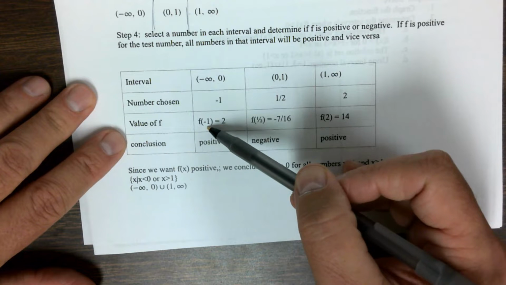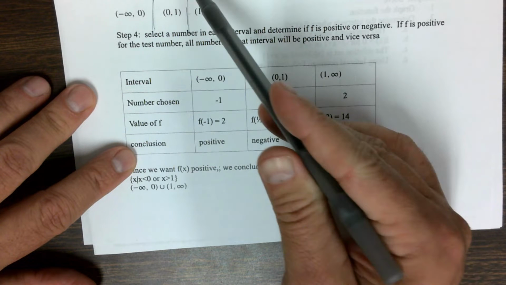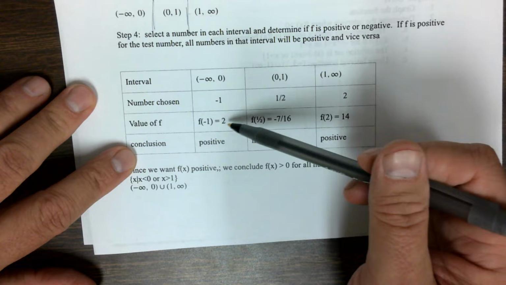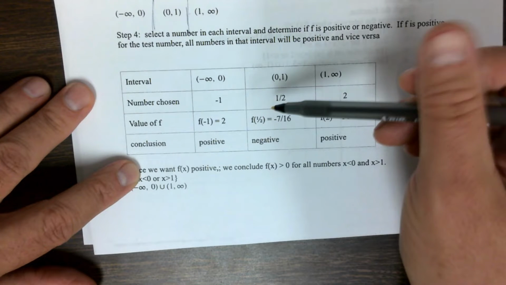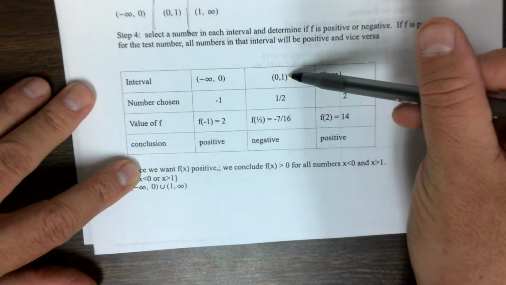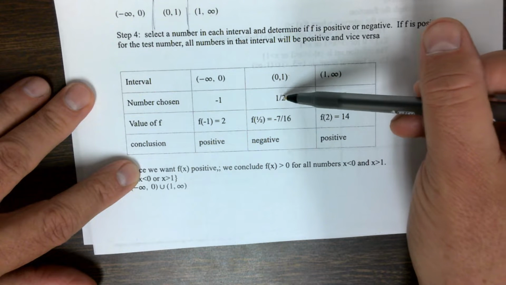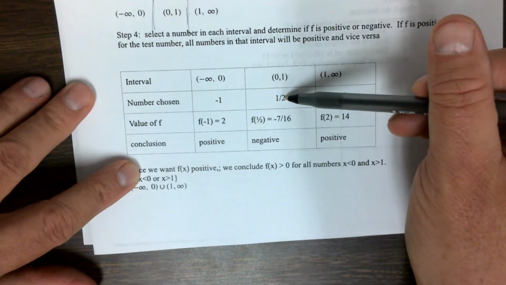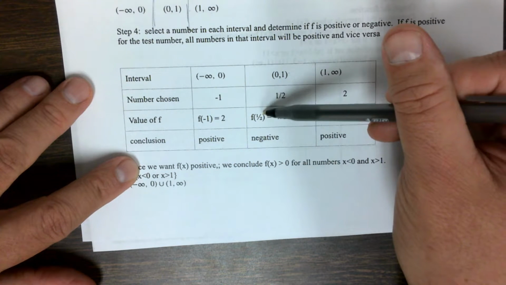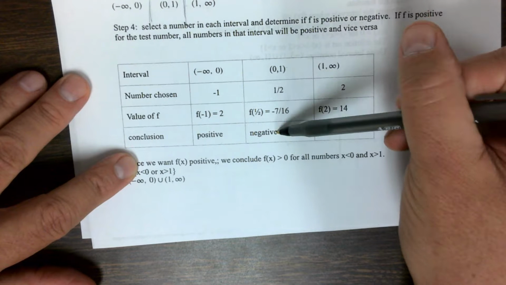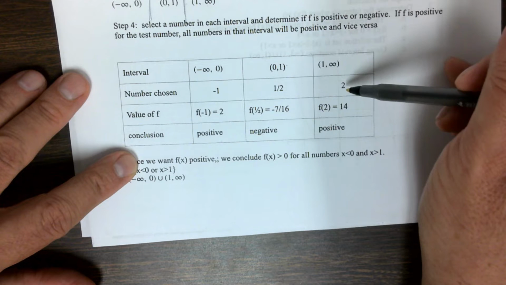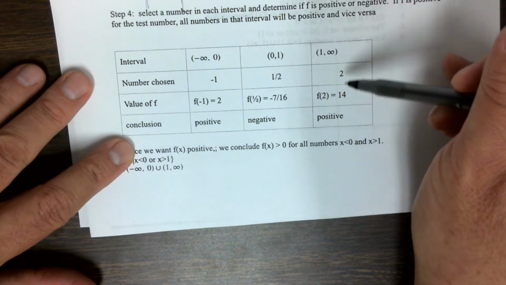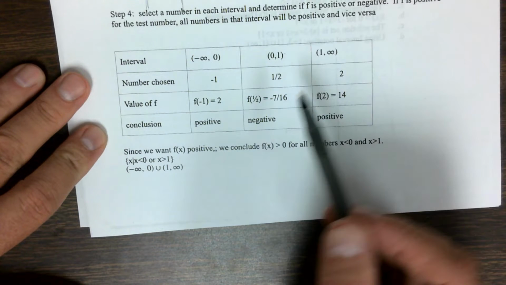And so when we plug that into the x, we get a 2 in this case, and so it's positive. Then you want to choose a number between 0 and 1, so you choose a half, a third, a fourth, whatever, or 2/3. And when we do that, we get a number that's negative. And then you can choose any number greater than 1, so 2, 10, 100, whatever. And in this case, it's positive. So it does go positive, negative, positive.